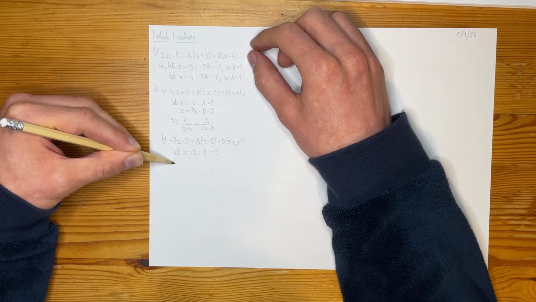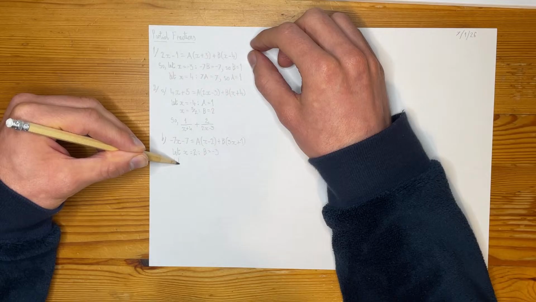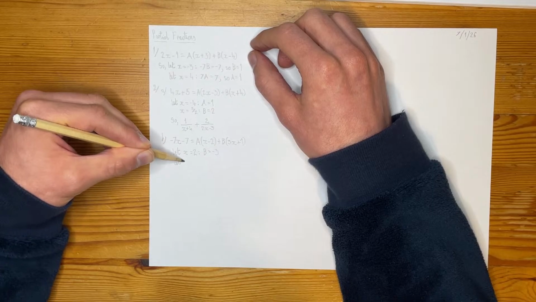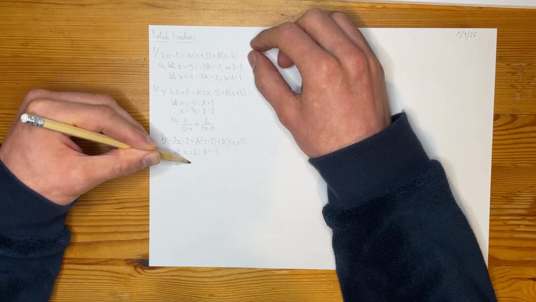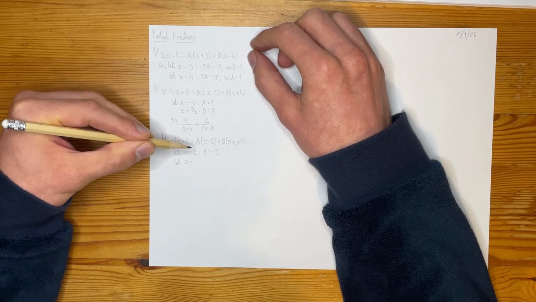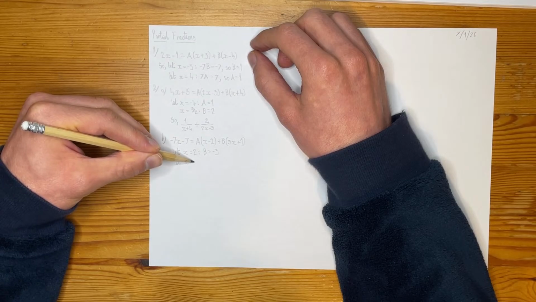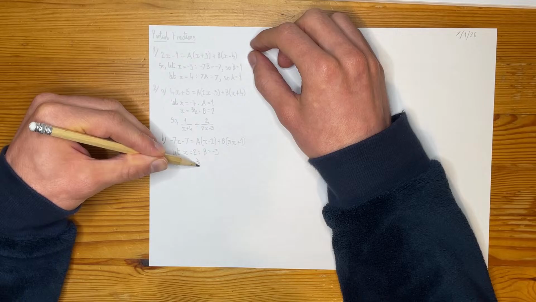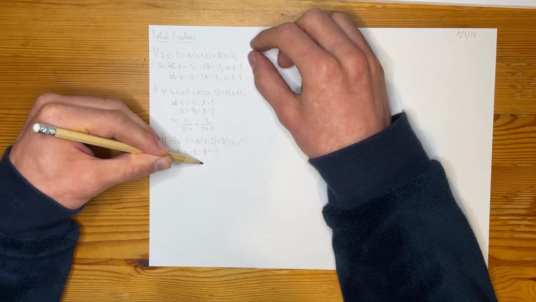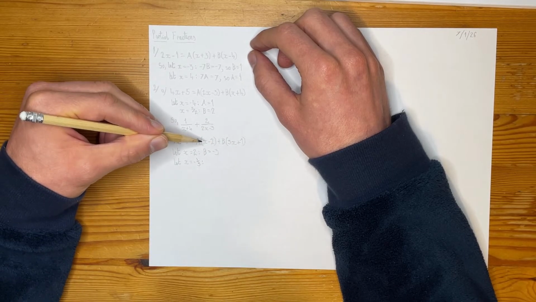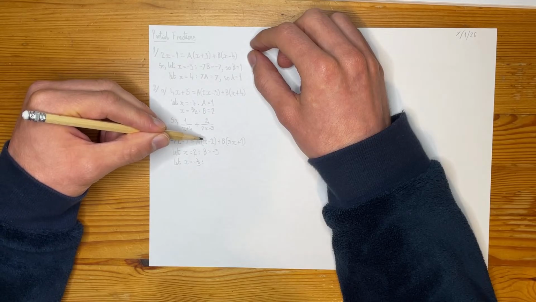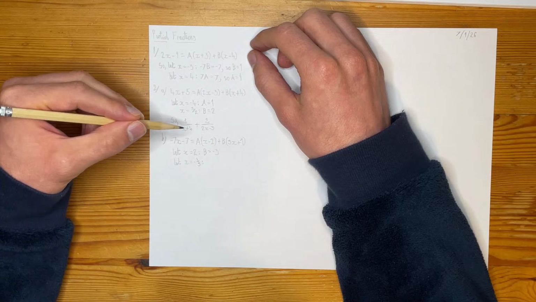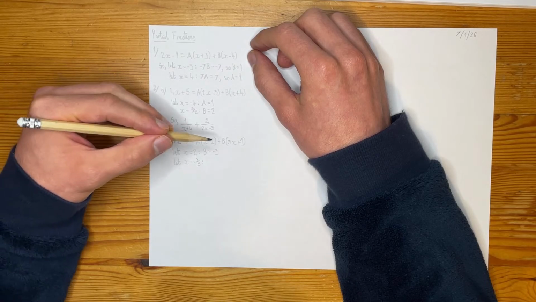And let x equal negative 1/3. That disappears. That turns into minus 5/3 of a on the right.